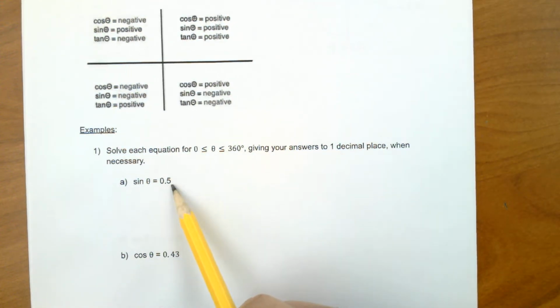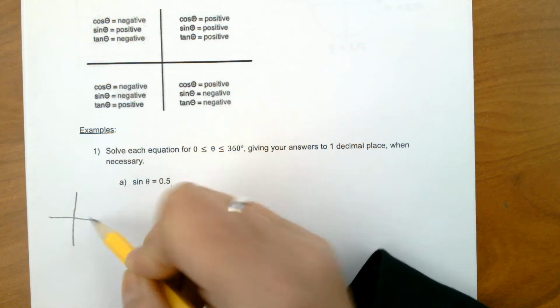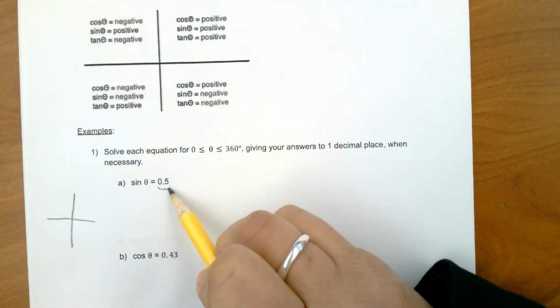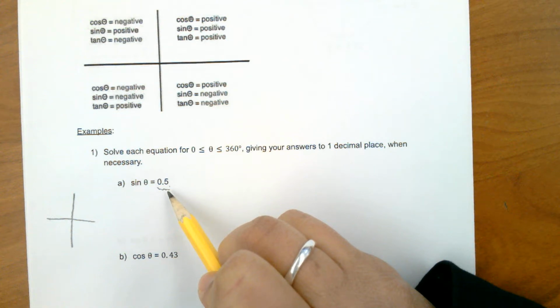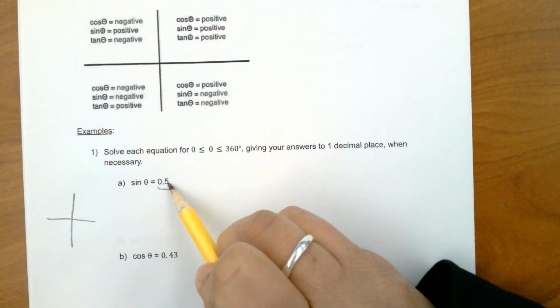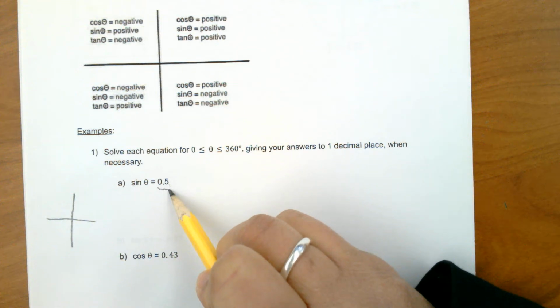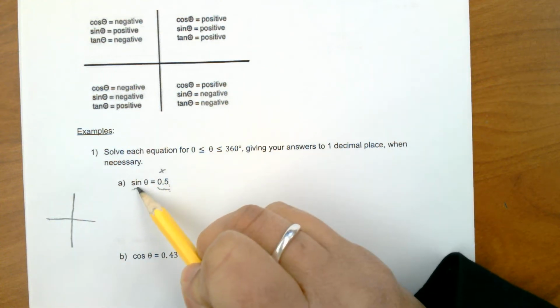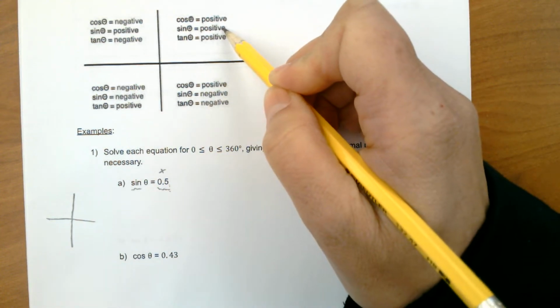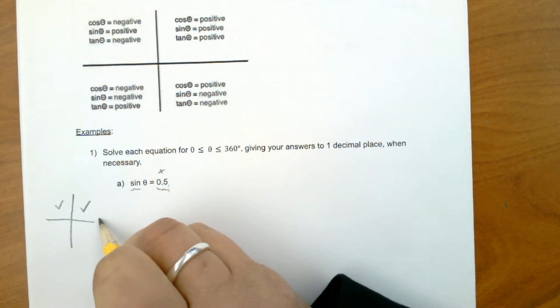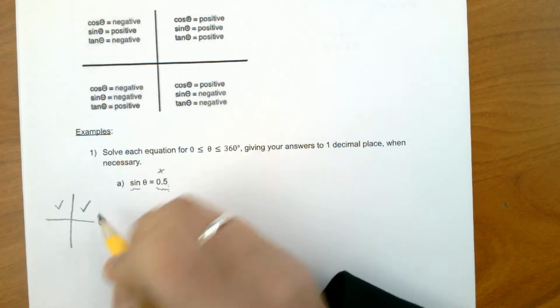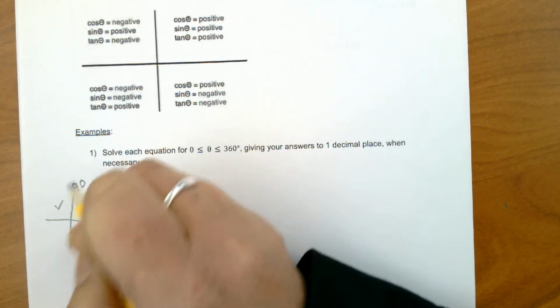Next, we are going to notice what quadrants our answers are going to have to be in. So I'm going to set this up. How we do that is we locate the number that's by itself that we have to get the angle measurements for. This is 0.5. So this number right here is a positive number. That means we're going to have to locate where sine is positive. Okay, so we know sine is positive in the first quadrant, sine is positive in the second. So our answers are going to be in the first quadrant and the second quadrant. So our answers are going to be between 0 and 90, and then between 90 and 180 degrees.